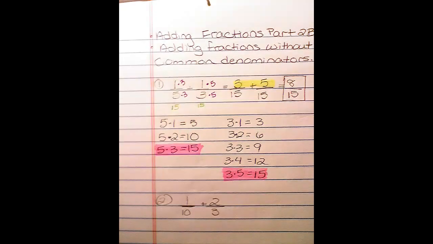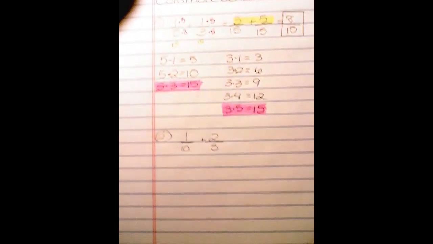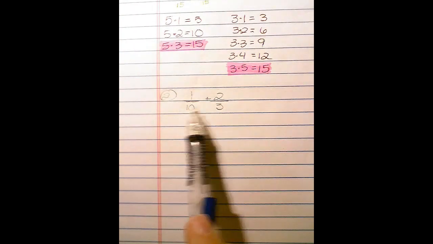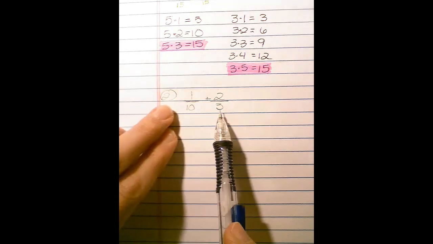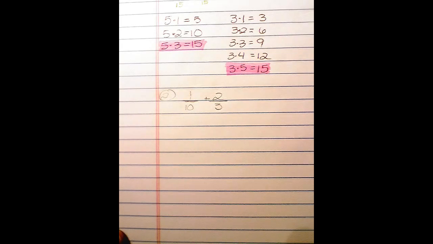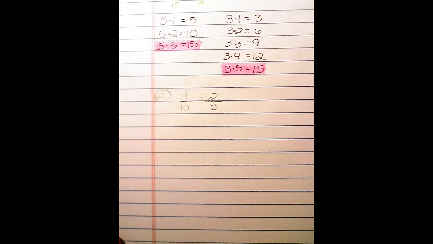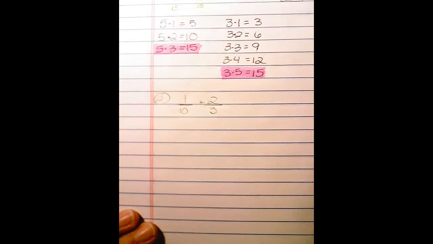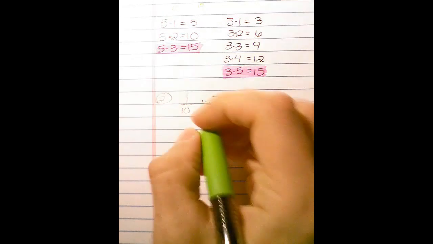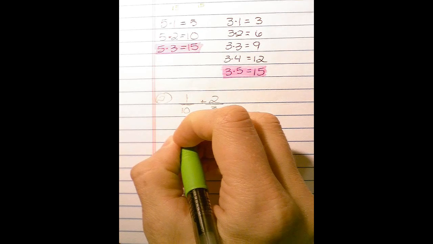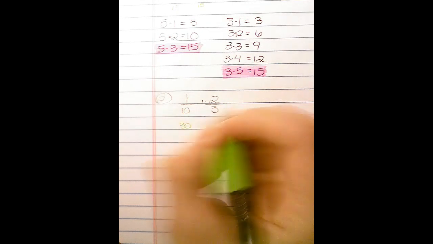All right? So instead of doing all this work here, I'm going to jump straight into what I just described to you. So I can tell here that 1/10 plus 2/3, I do not have common denominators, and I can see that I have to adjust more than one of these fractions. So what I'm going to do is, just like you saw up here, okay, I know that both 10 and 3 go into 30.